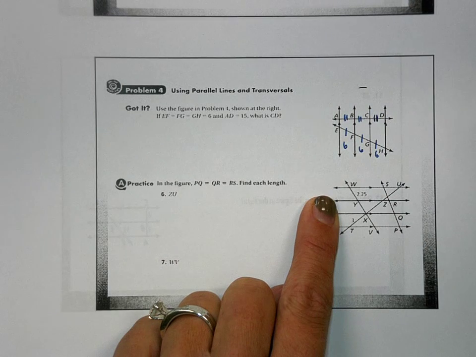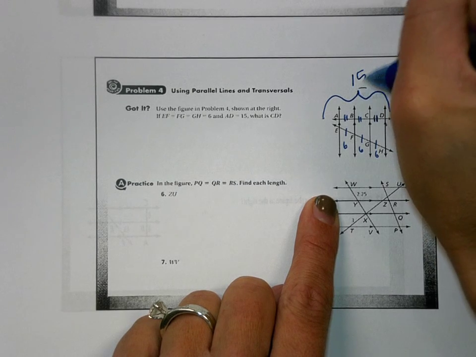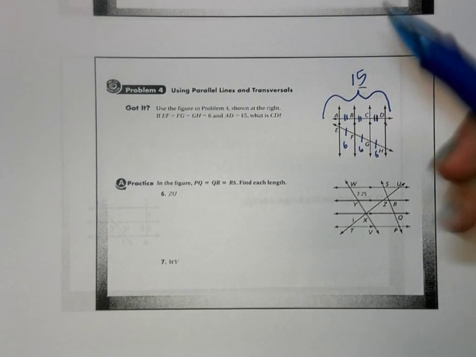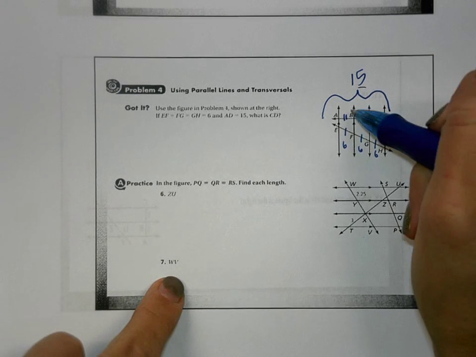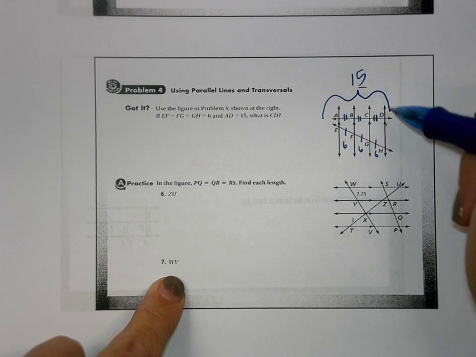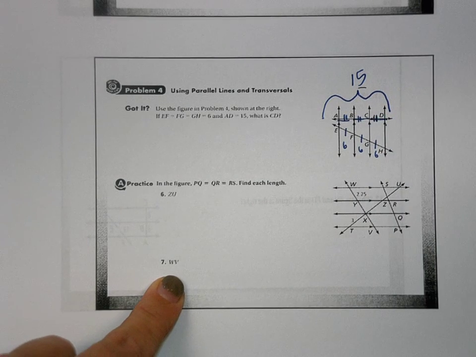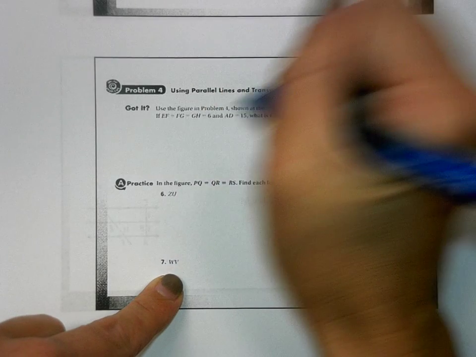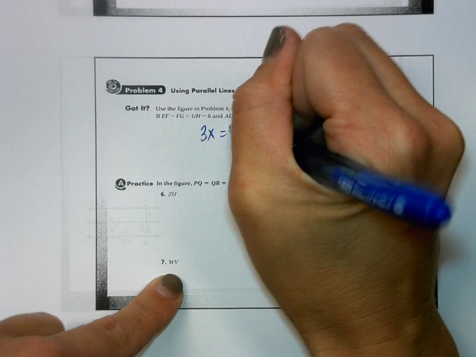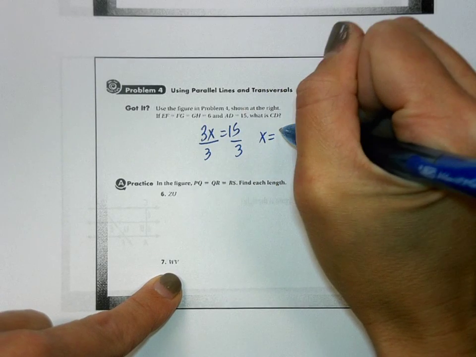Now they told you that the whole thing is 15. How could you figure out how much each piece is? What would you need to do? Yeah, so how many pieces are here from A to D? There's 1, 2, 3, correct? So we would say 3x equals 15. Divide by 3 to both sides, so that means each portion equals 5.